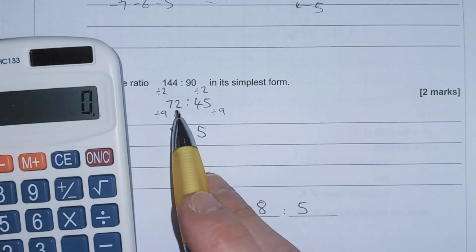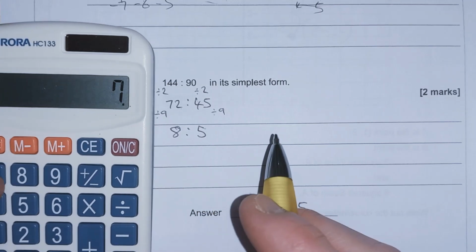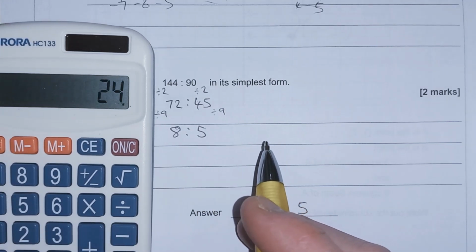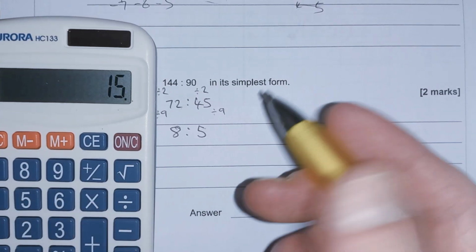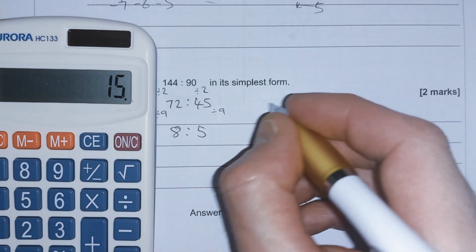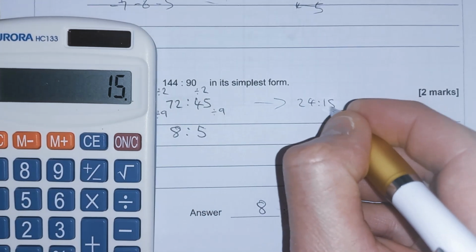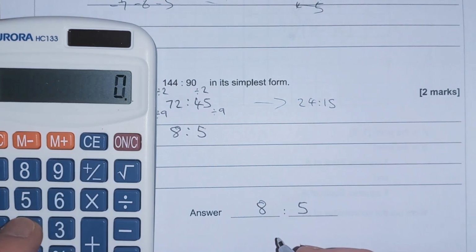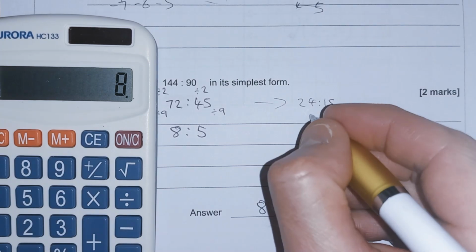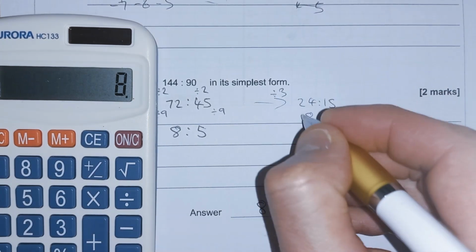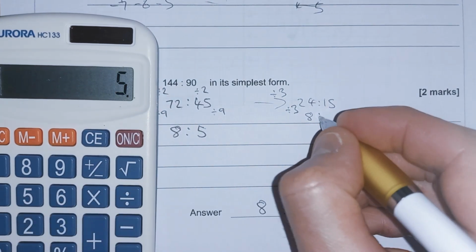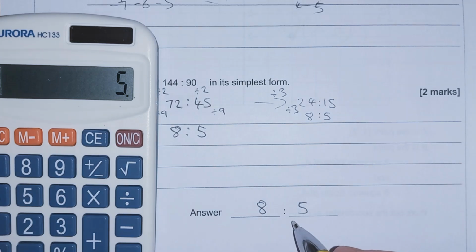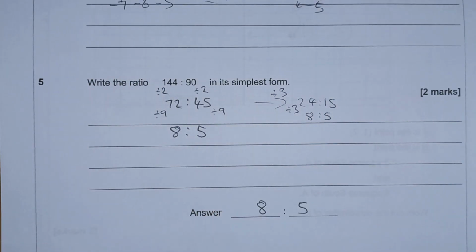If you didn't spot this, you could just keep trying. They're not both even, but you could try dividing both by 3. Yeah, 72 divided by 3, and 45 divided by 3. That would take you down to 24 over 15. And then you could try again. What if I divide both by 3 again? So 24 divided by 3 is 8, and 15 divided by 3 is 5. So you still get the same answer. But if there are any shortcuts you can spot, it just saves you a little bit of time.